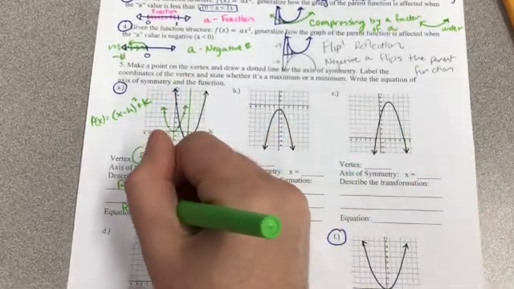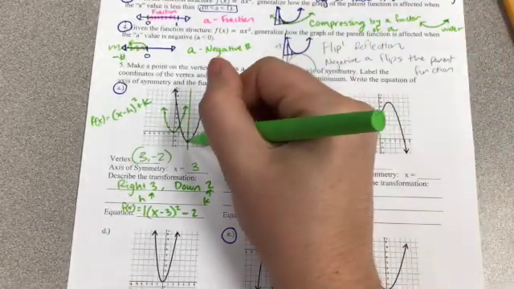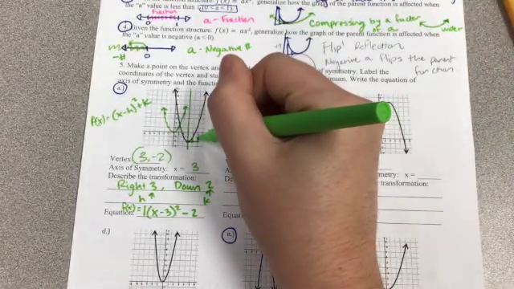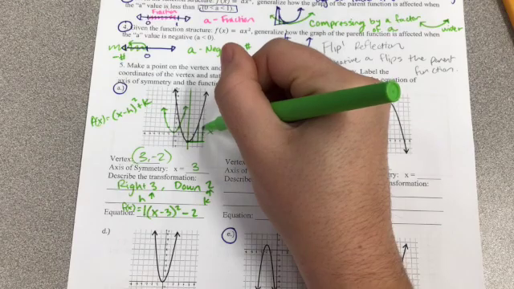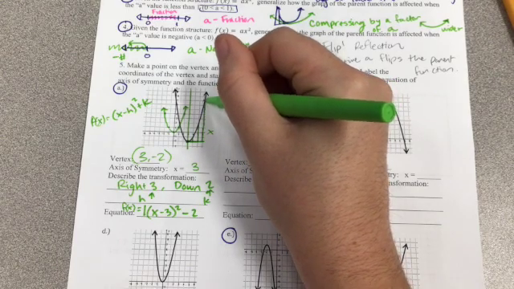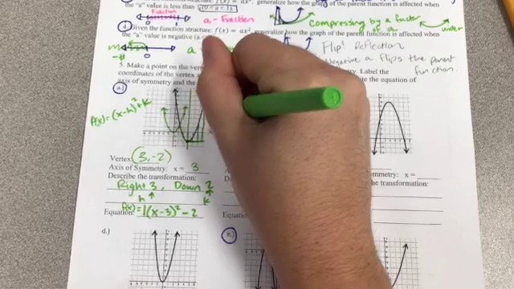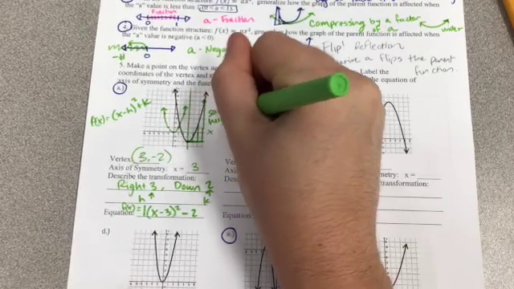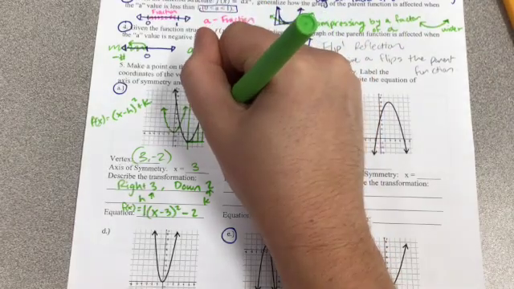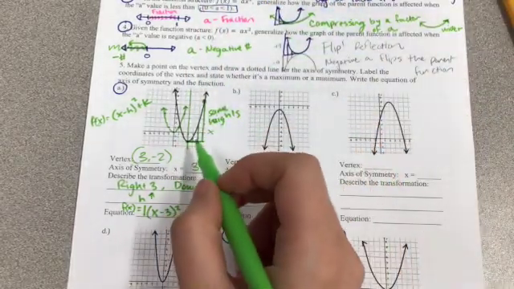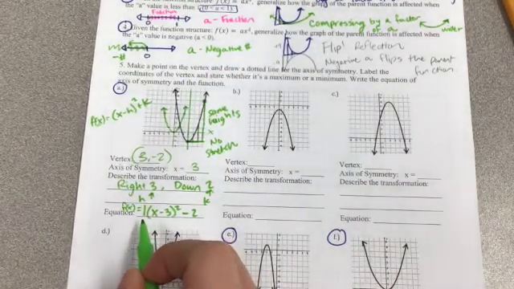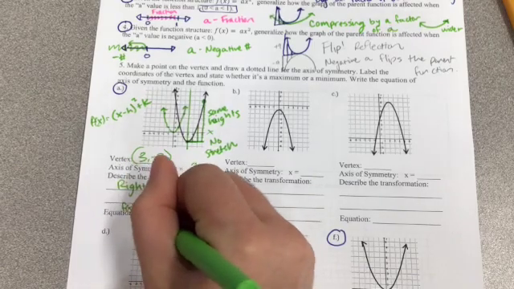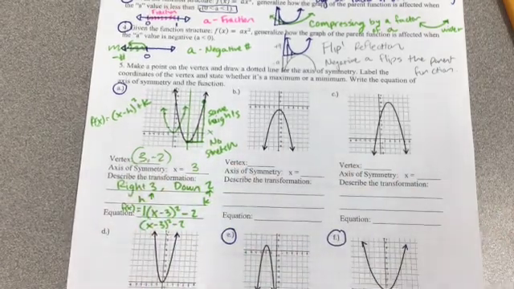I can also put that there's a 1 right here because my heights did not change. Over 1, up 1. Over 2, up 1, 2, 3, 4. Over 3, it should go up 9. 1, 2, 3, 4, 5, 6, 7, 8, 9. So because it had the same heights, it didn't have any stretch. So it just has an a value of 1. Now you didn't have to write that 1, you can just write x minus 3 squared minus 2, and that would also be correct. All right, let's take a look at E.